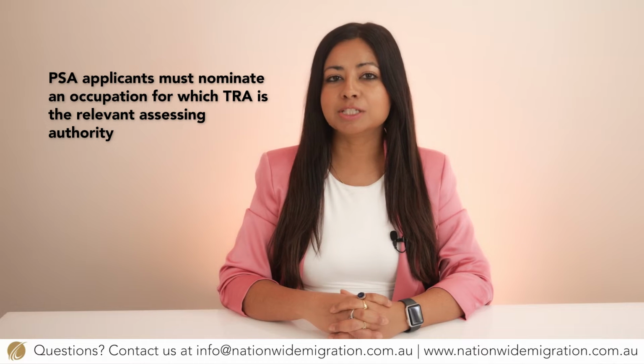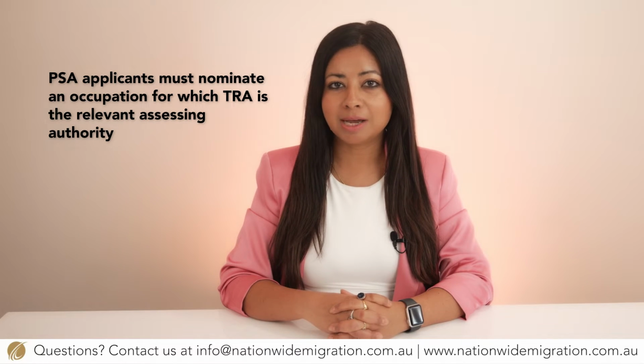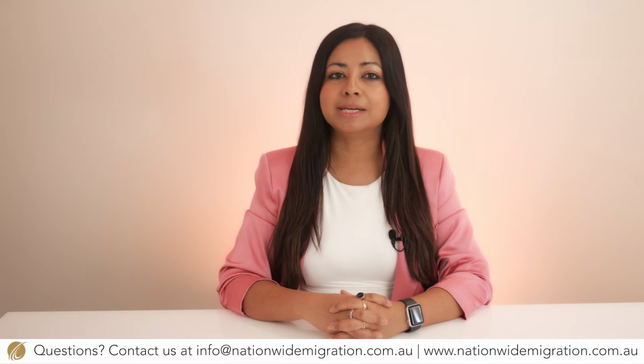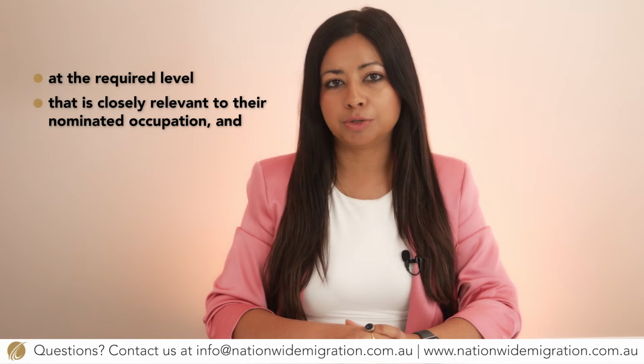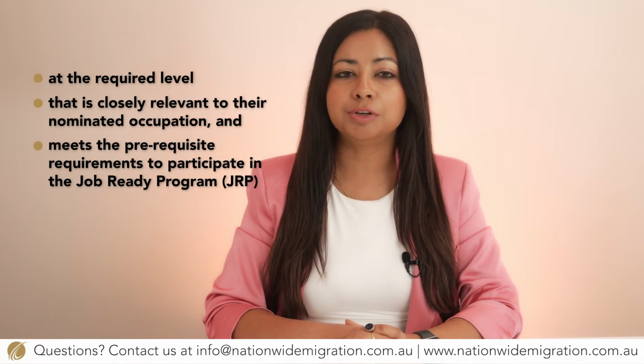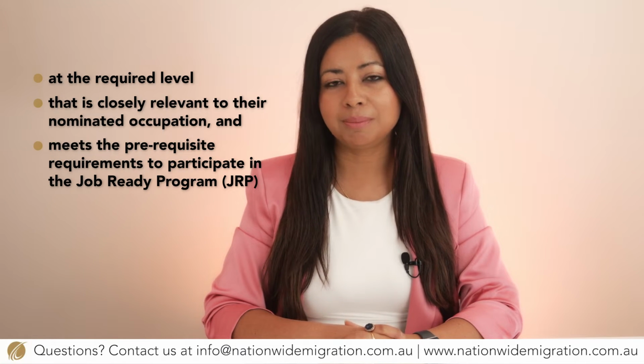PSA applicants must nominate an occupation for which TRA is the relevant assessing authority. The Department of Home Affairs provides information on occupations and the relevant skills assessing authority on their website. The objective of the PSA is to ensure an applicant has an Australian qualification at the required level that is closely relevant to their nominated occupation and meets the prerequisite requirements to participate in the Job Ready program, also known as JRP.